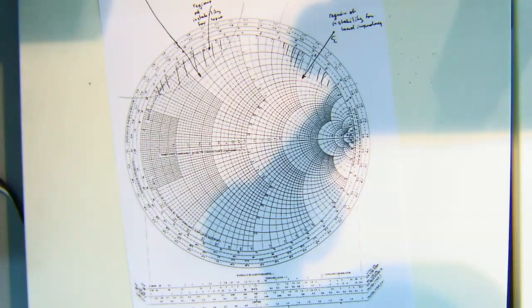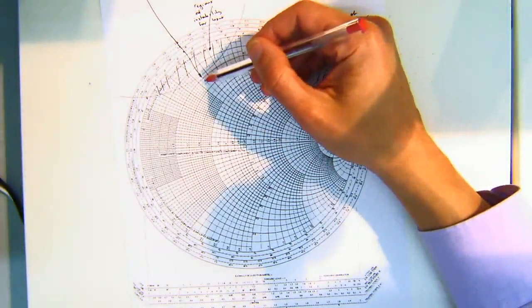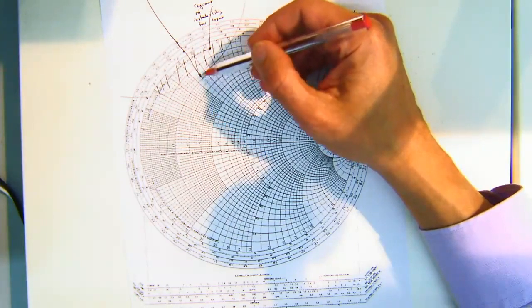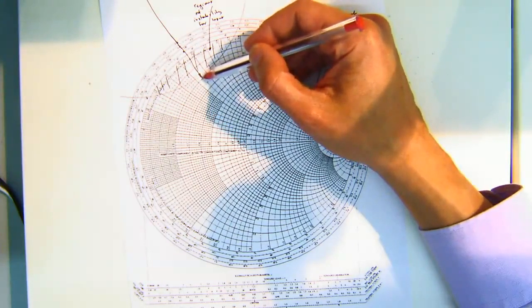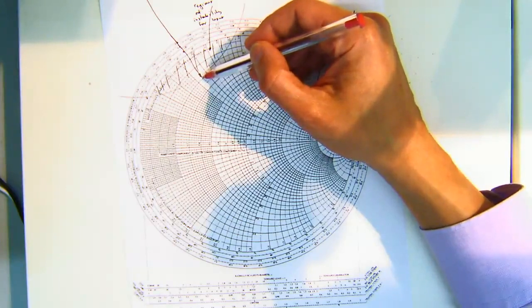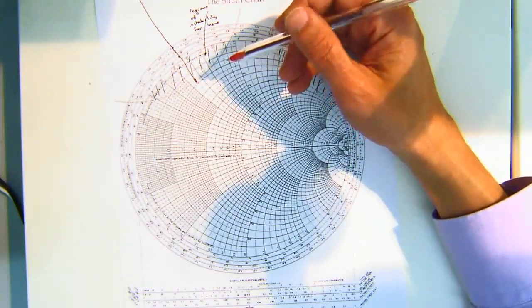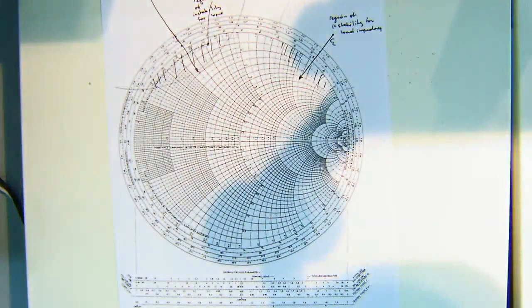Now, we've still got a couple of minutes, I'll just take one more minute. Why wouldn't you choose a source impedance here? Yeah, it's still stable, but you don't have much margin. So you want to add a little bit of margin, right?